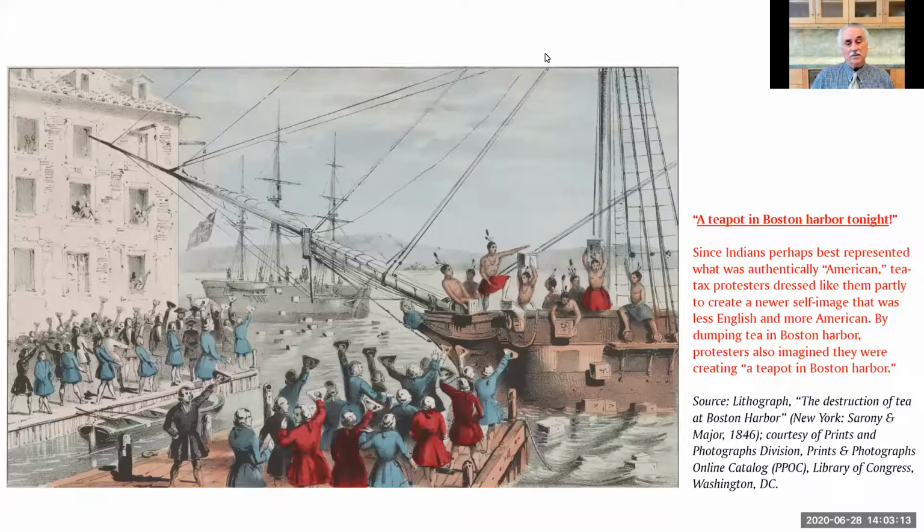Some people call it the Boston Tea Party, but actually it was called a teapot in Boston Harbor, because these Americans, these Sons of Liberty and daughters of liberty, dressed as Indians, boarded the ships and then pretended like the harbor was a huge teapot. And then they took the chests full of tea and smashed them open and dumped the tea and pretended like it was a big teapot.